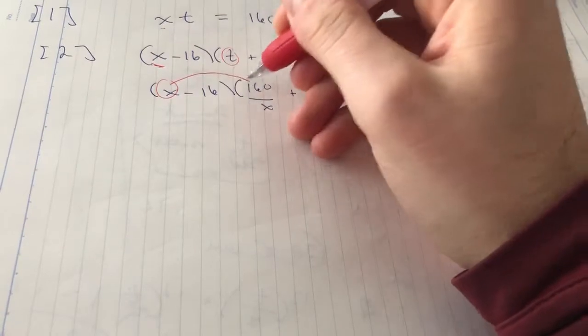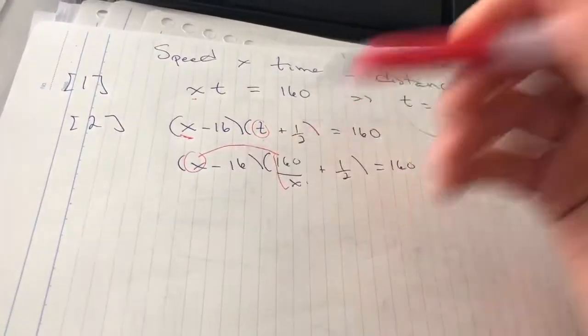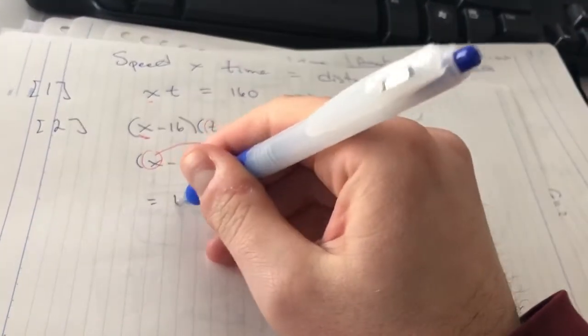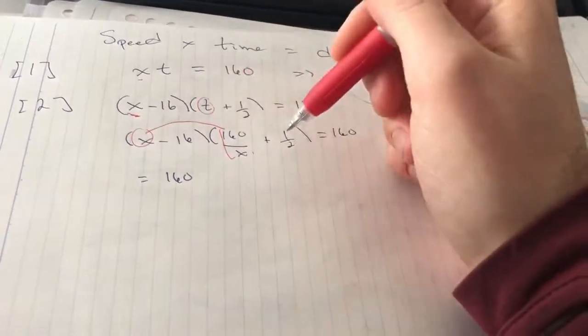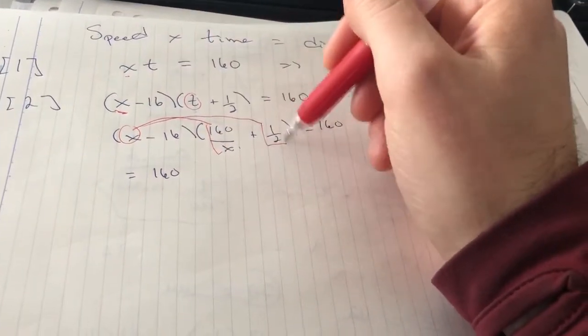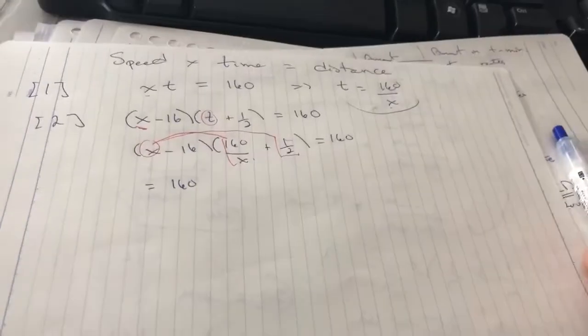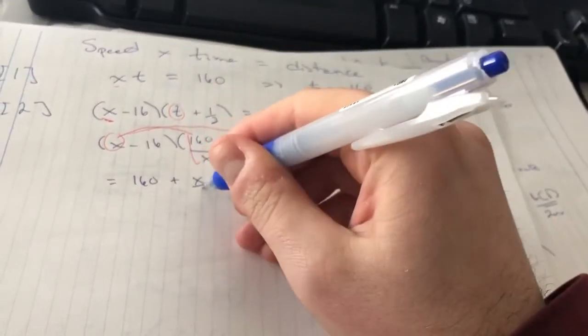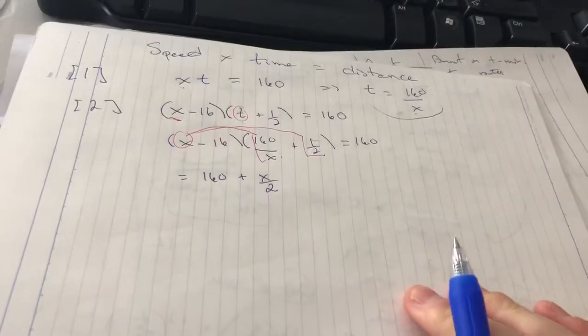So we're going to do this term times this term. x times 160 over x, the x's will cancel out, and we will have just 160. Then we're going to have x times this 1/2, which leaves us with x over 2. So plus x over 2.